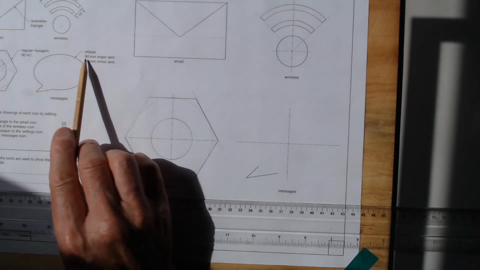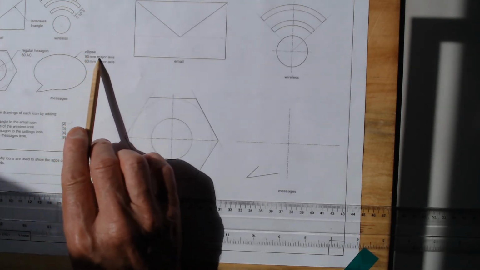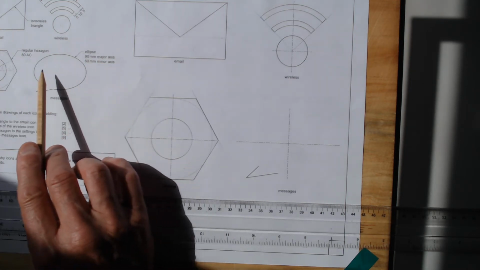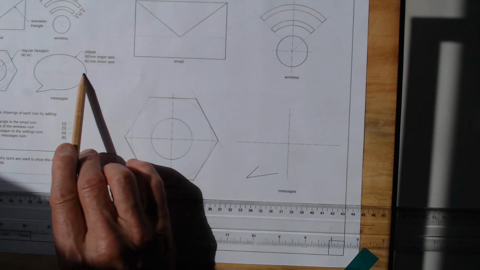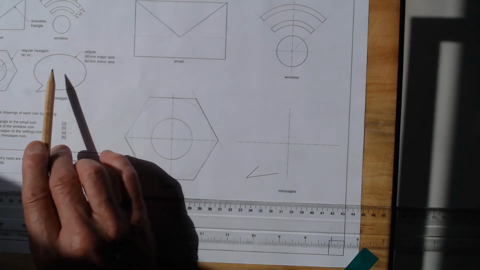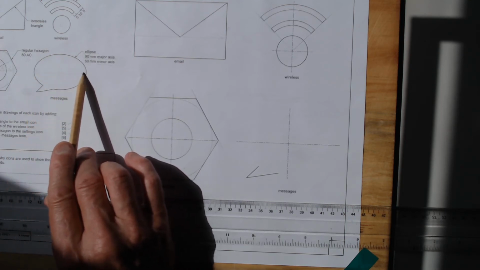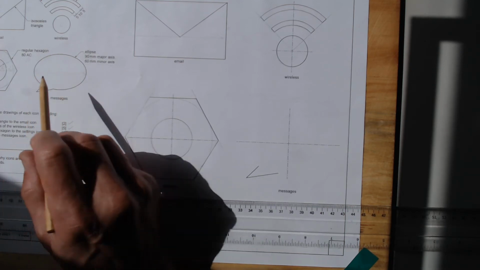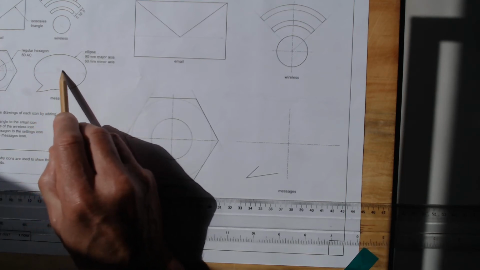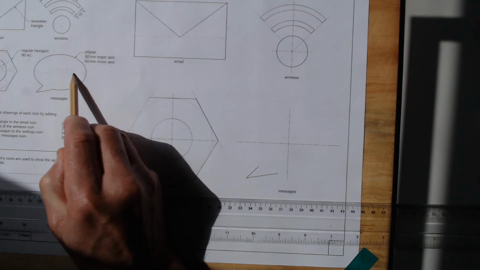It says the ellipse 90 millimeters for the major axis, 60 millimeters for the minor axis. Major axis, as you know, is always the longer end. So if the major axis, that axis there, is 90 millimeters, our radius would be 45.